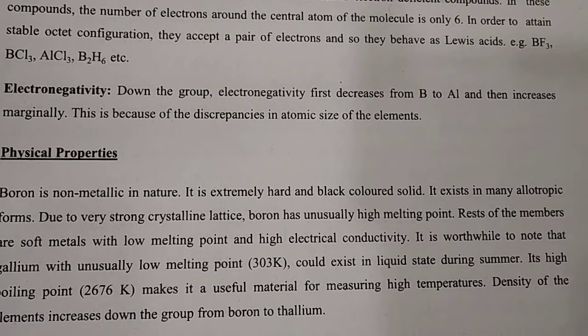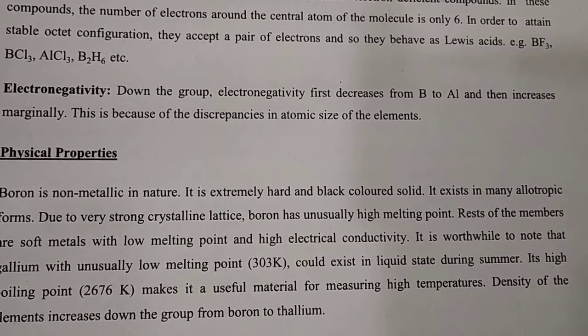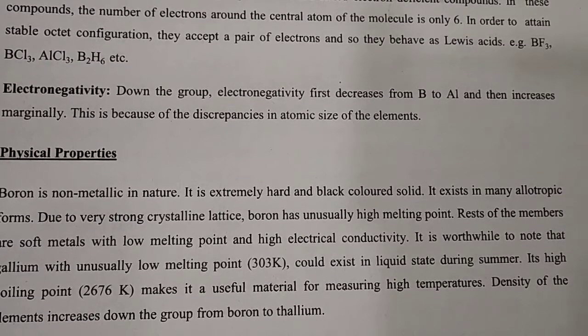It is worthwhile to note that gallium with unusual low melting point, that is 303 Kelvin, could exist in a liquid state during the summer. Its high boiling point, approximately 2676 Kelvin, makes it a useful material for measuring high temperatures. Density of these elements increases down the group from boron to thallium. So this is all about your physical properties.